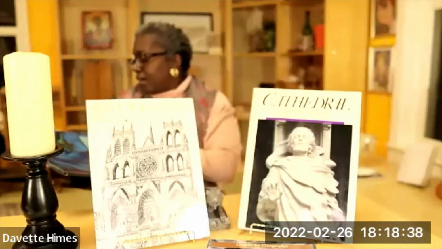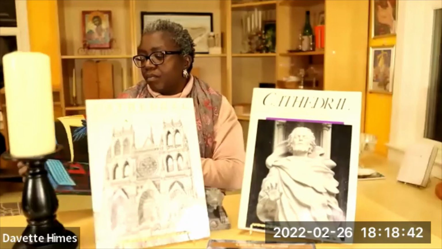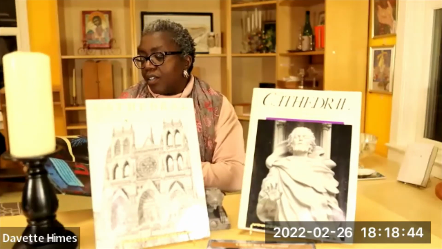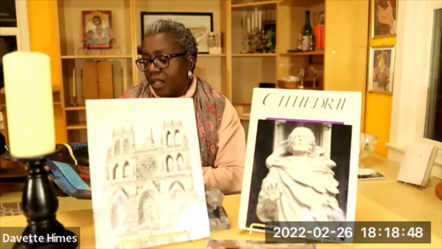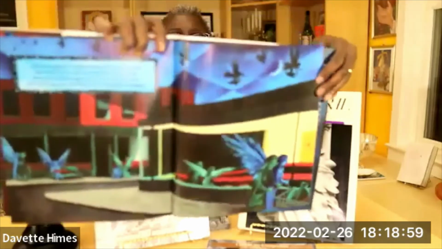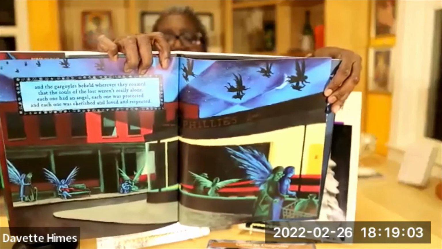And then there's a prayer that says, "The gargoyles beheld wherever they roamed, the souls of the lost weren't really alone. Each one had an angel, each one was protected, each one was cherished and loved and respected." And if you know your art history, that reminds us of a famous painting of the diner.